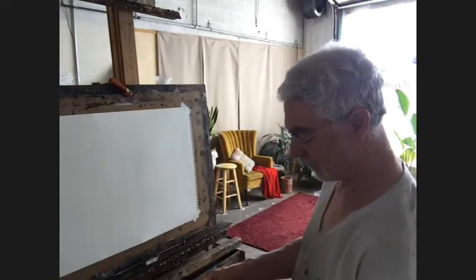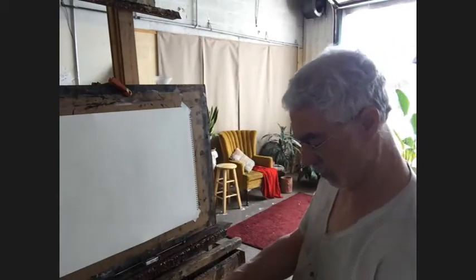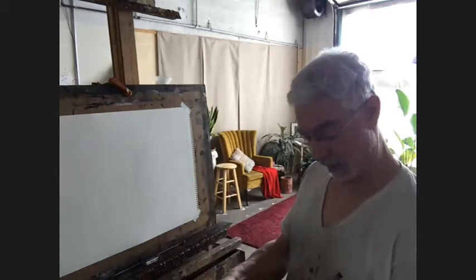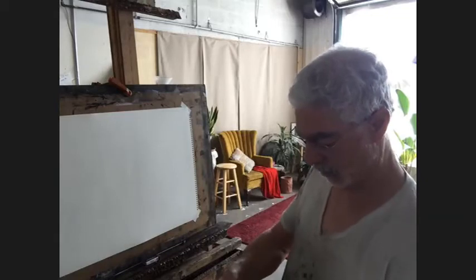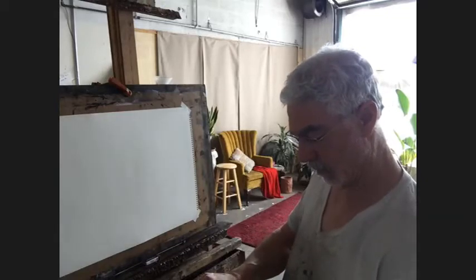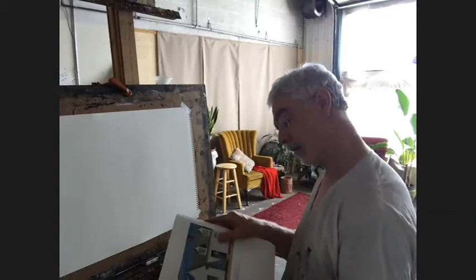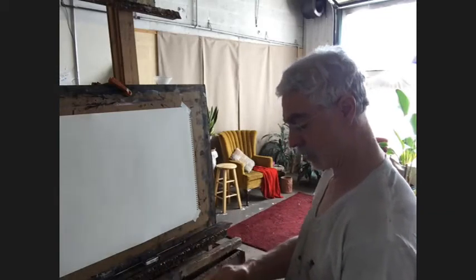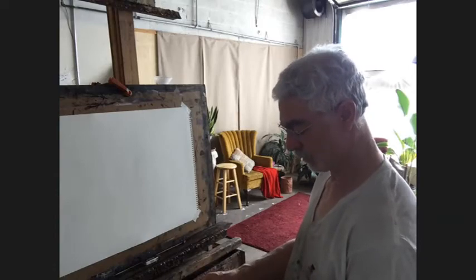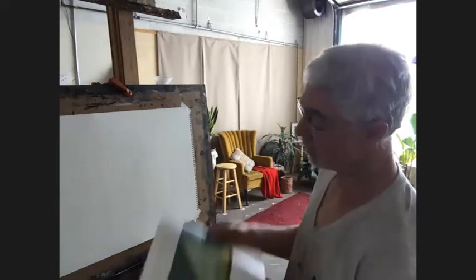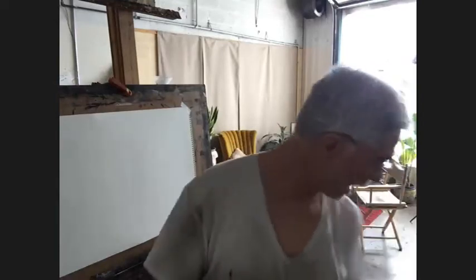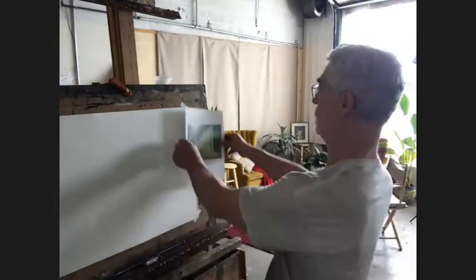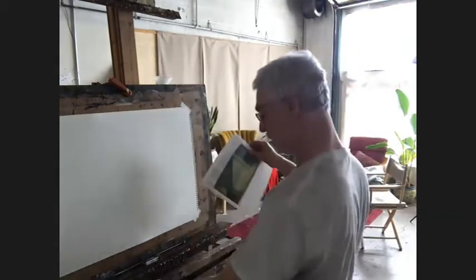I showed it during the slideshow, but I have a hard time finding it when I look through this book. Maybe we'll do this one. I almost actually copied this painting once, the actual painting, in grad school. Let's see. We'll check that out.